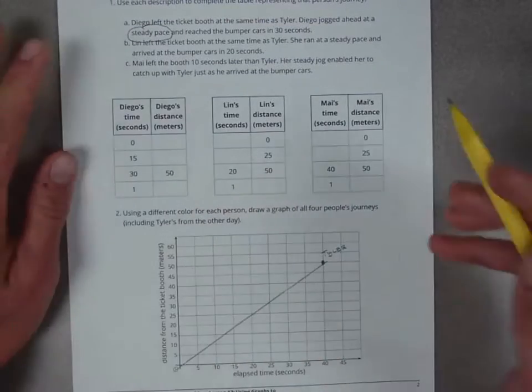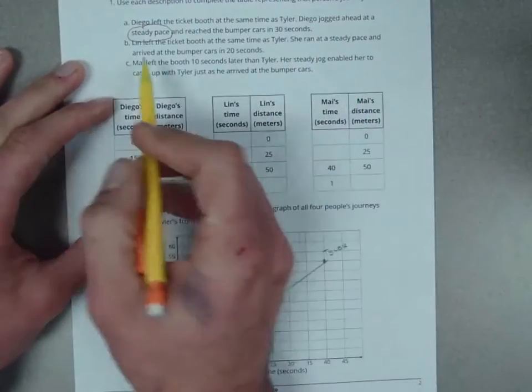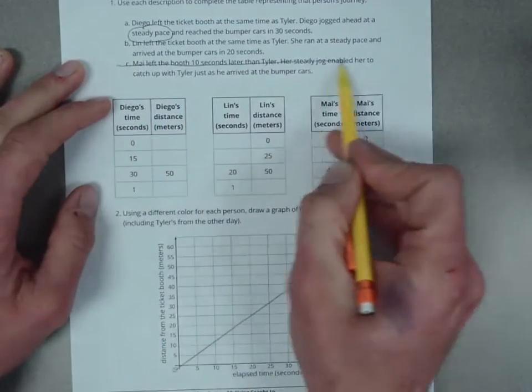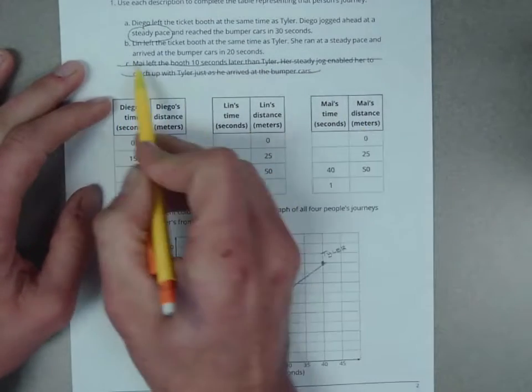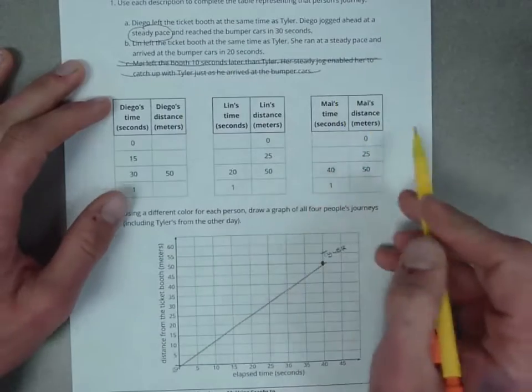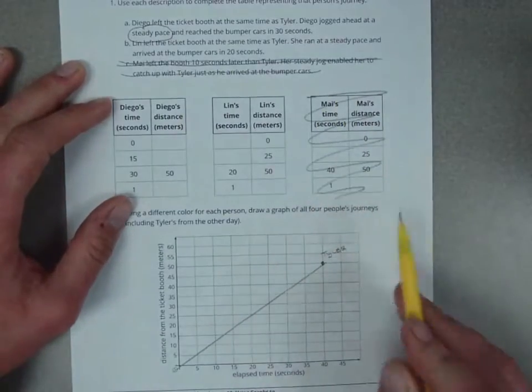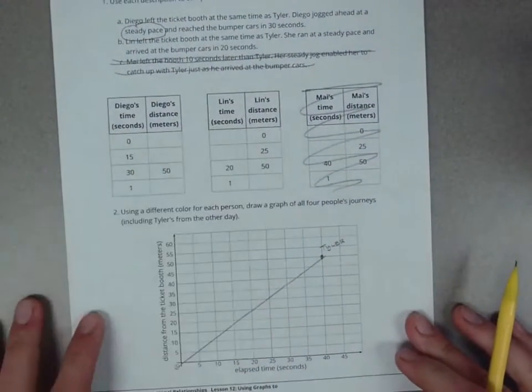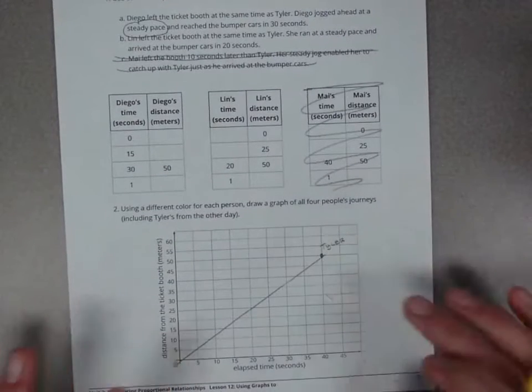And then May, the third one, letter C, we're actually not going to do this one just for the sake of time, so we can make sure we have plenty of time to do other stuff. We're just doing Diego and Lynn's, and we're going to see how that compares to Tyler's.